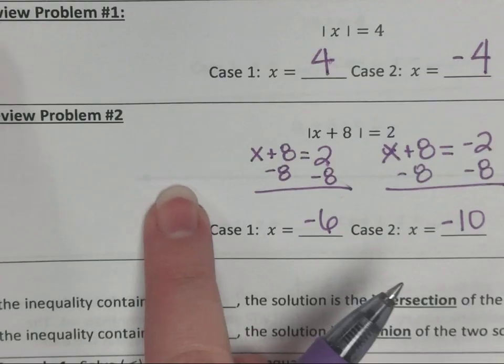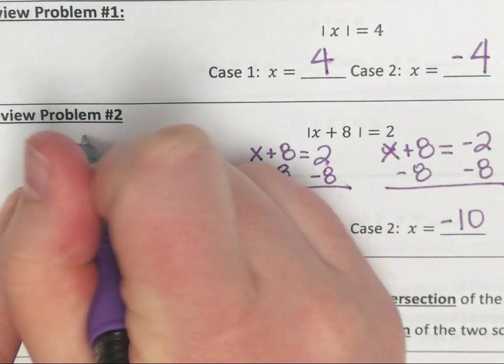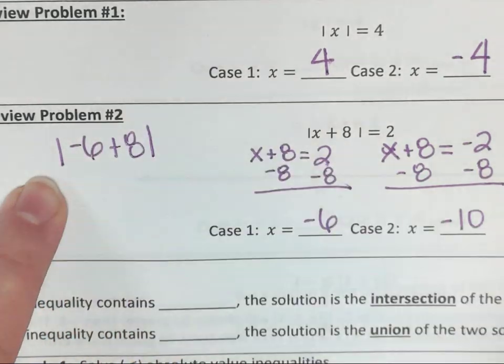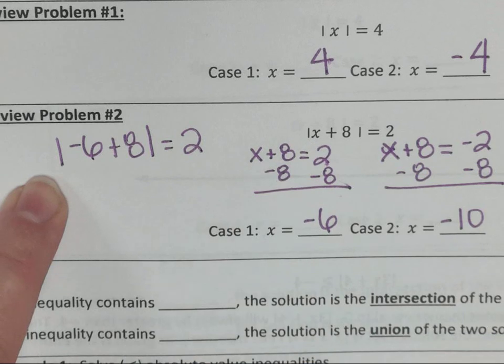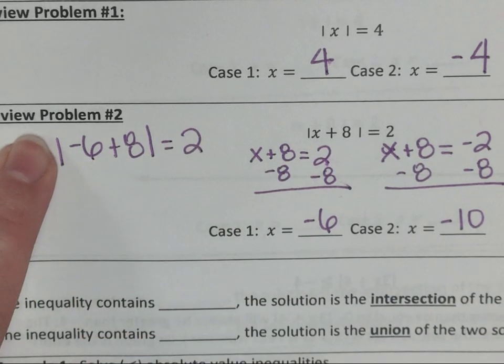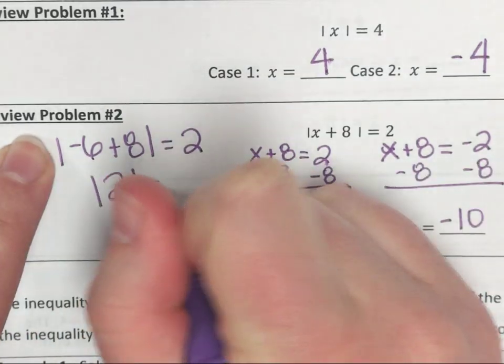Okay, and we can also check for negative 6, so absolute value, and this time I'm going to plug in negative 6 for x just to check that it works, plus 8 is equal to 2. So all I did was replace negative 6 in for x. Well, what's negative 6 plus 8? 2, and it's still in the absolute value.